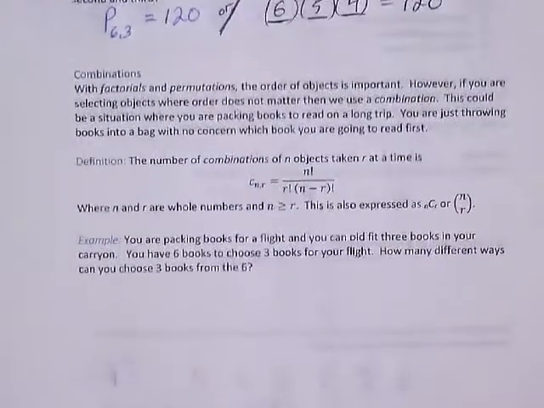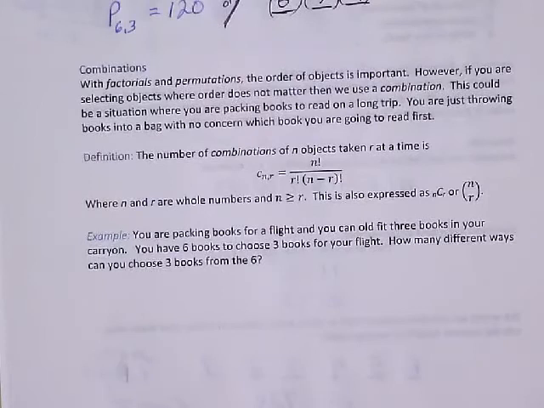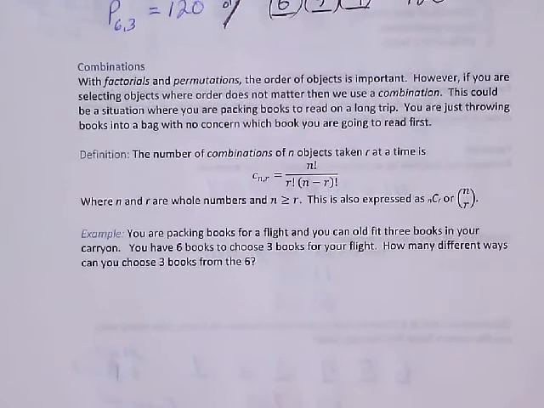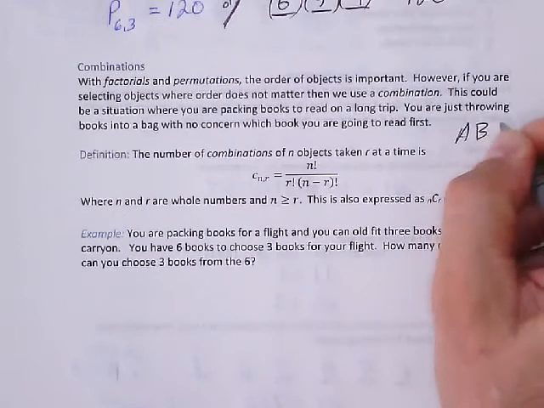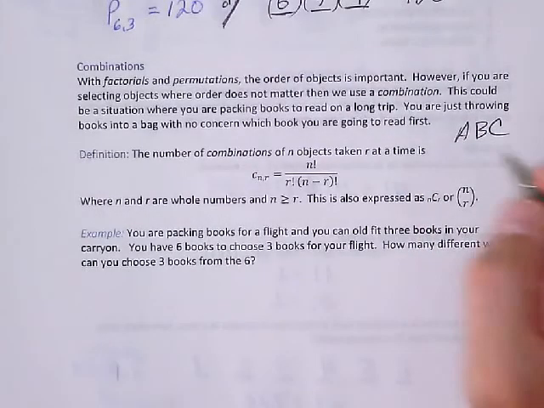So now that I've gone into the segue of a combination: it is when order isn't really that important. We just want to know the number of different ways that we can group things together. If you compare the combination to the permutation, the combination eliminates all the repetitions.